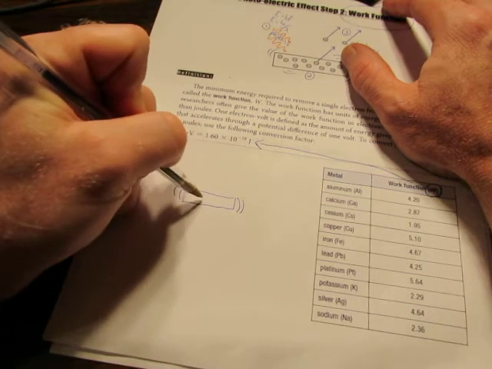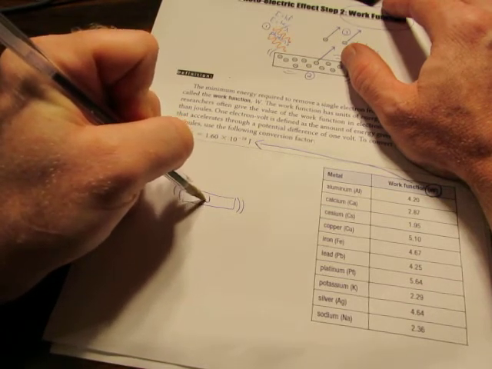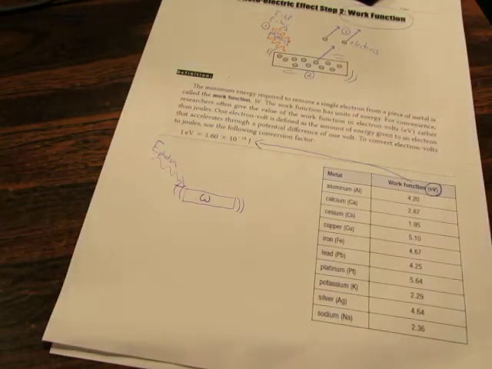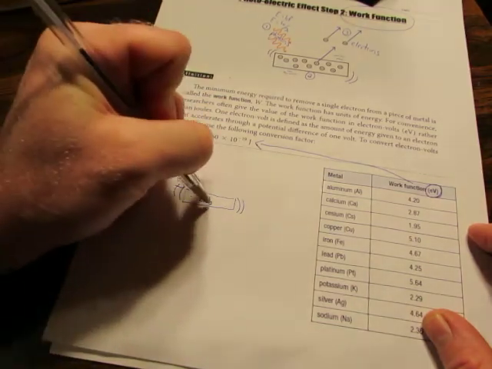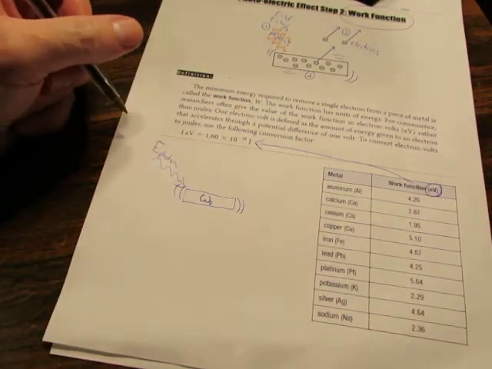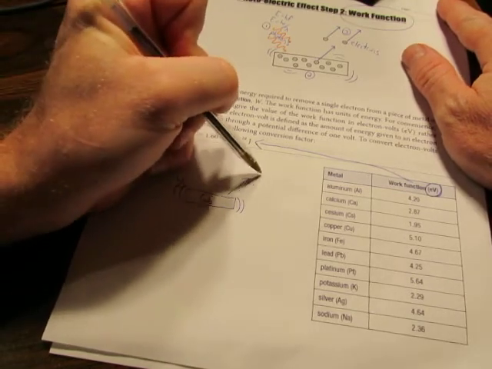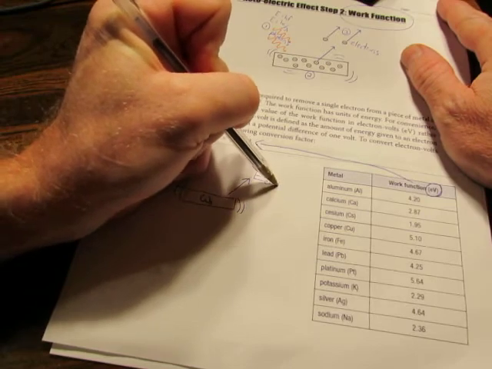The symbol for work function, for some reason, is italicized. It looks like an italicized capital W. It's actually not a capital W. It's a Greek symbol. I forget what it actually is. And they often write it with a little 0 after it. I don't know why. That's just the standard. And then electrons are going to get shot off. And this is the energy of electrons.